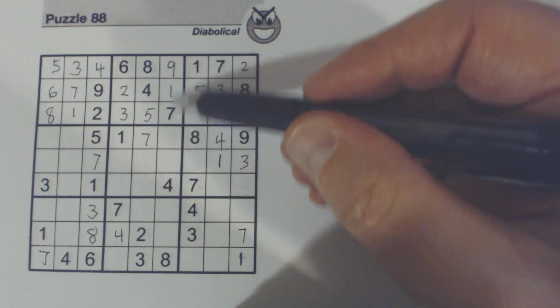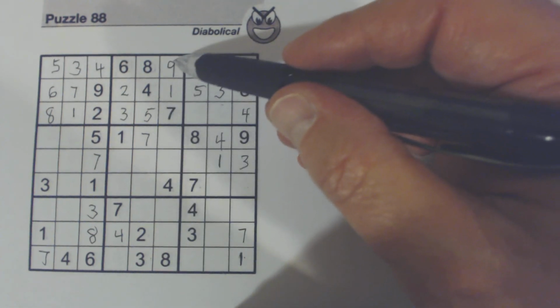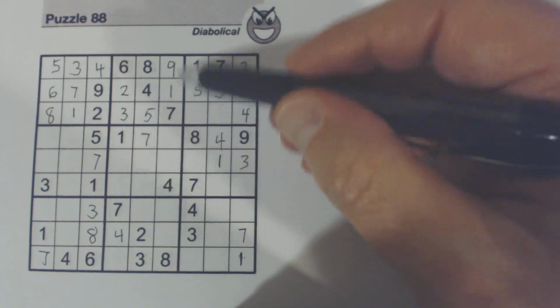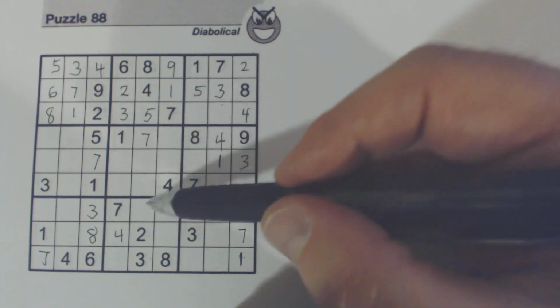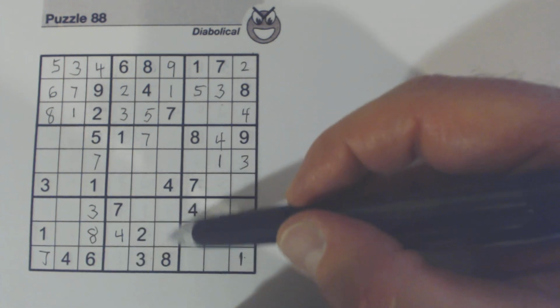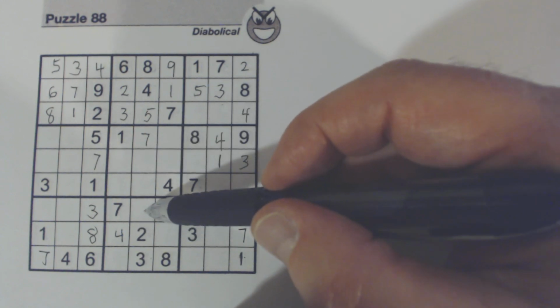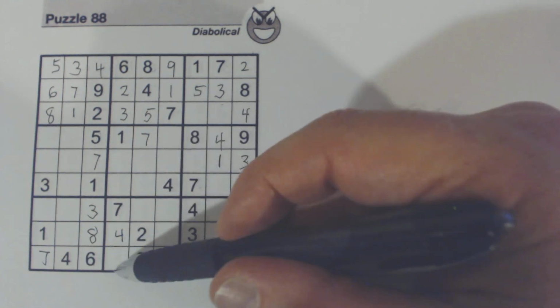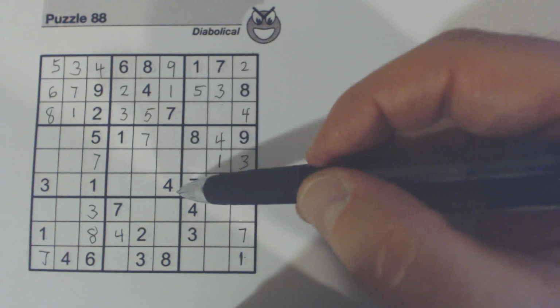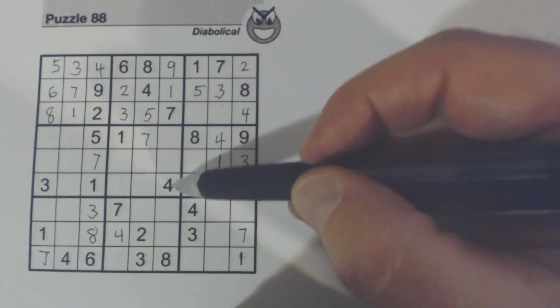Alright, now let's see. If we look at this column right here, we have a 9, and we know one of these is going to be a 9 because it can't be here, and it can only be in one of these 2 cells. So if we find another number here that isn't in this box yet, we'd have twins.